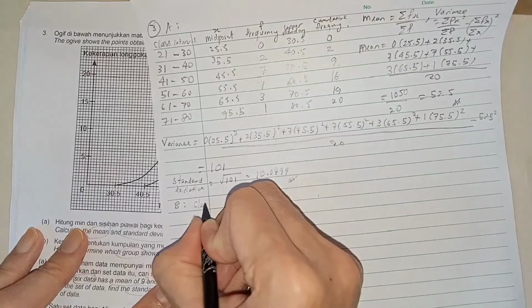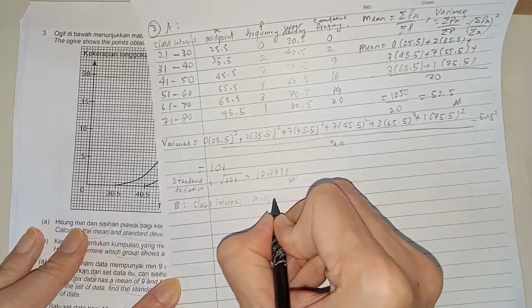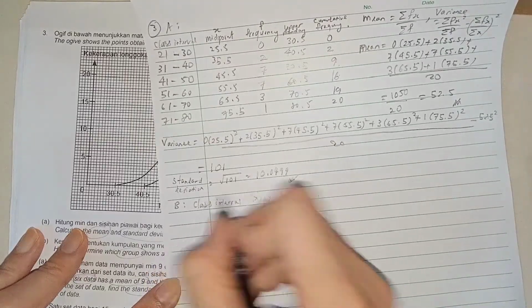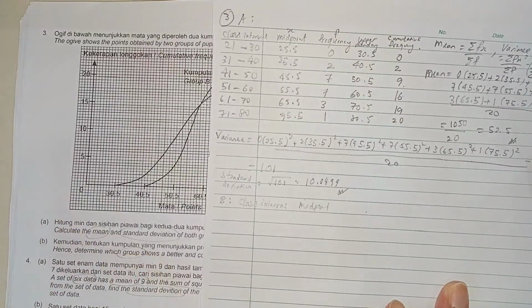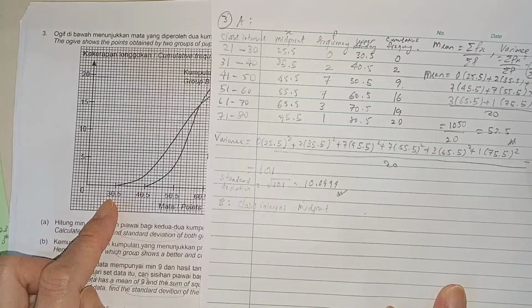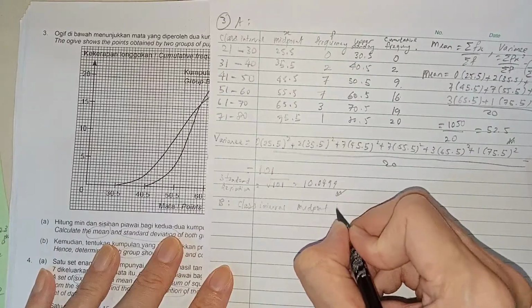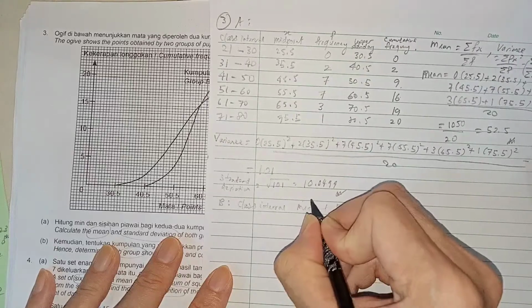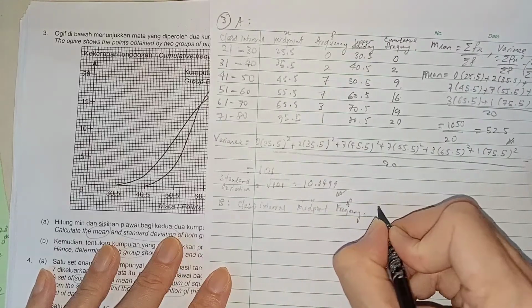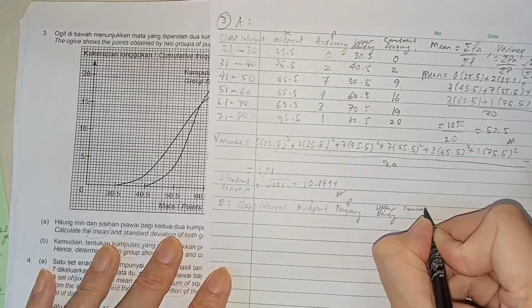B: class interval, midpoint. The crossover and midpoint are the same. Okay, but you have to check again, double check, because maybe you don't need the 30.5. Okay. X, this one is F, upper boundary, cumulative frequency.